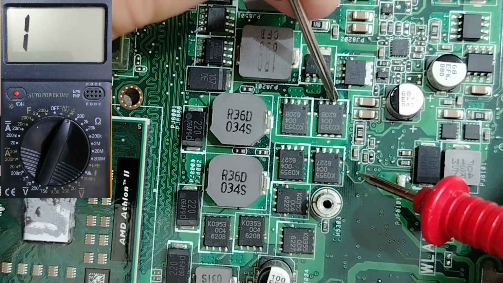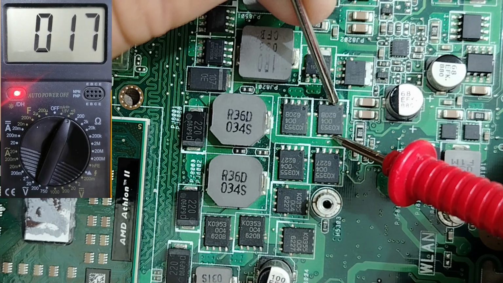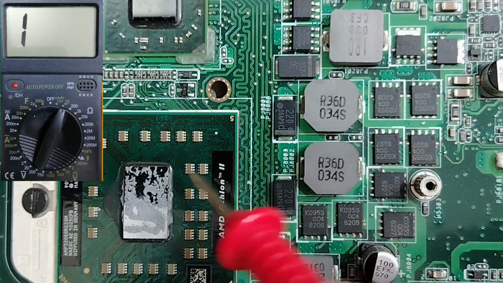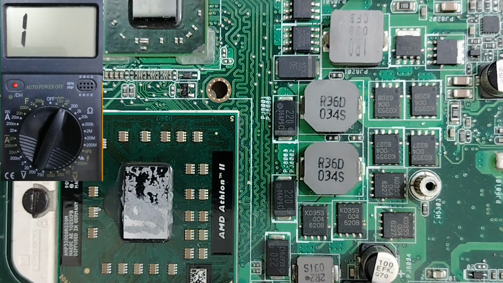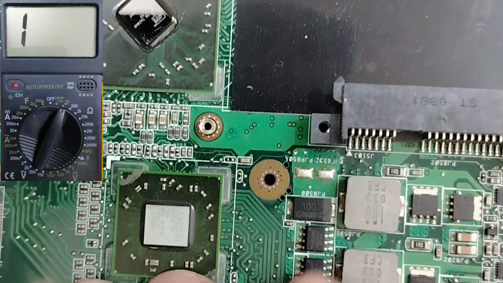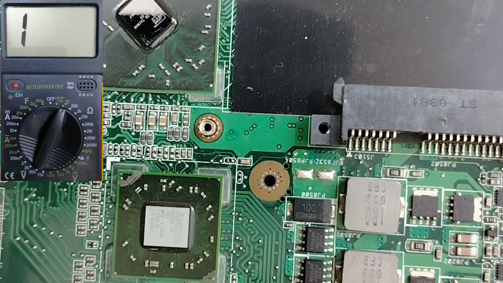The same also for this one, you will get a low reading. Do you see? A low reading. So 12 is the resistance for the CPU, because always for the CPU and chipsets like those, the resistance is very low because they work in a fast way.